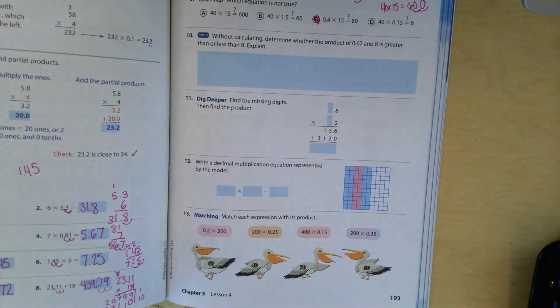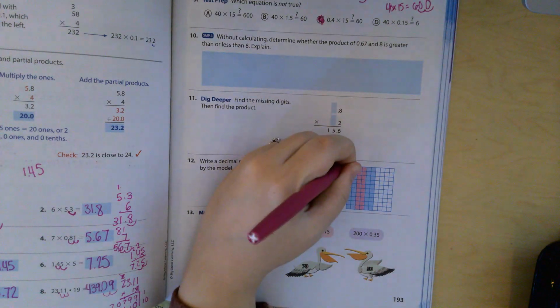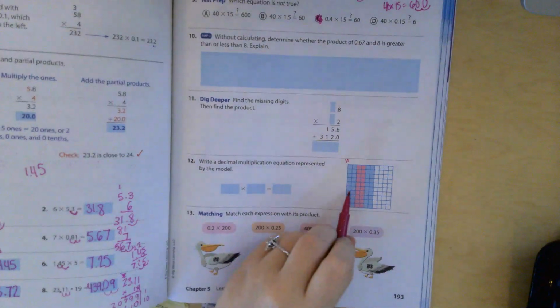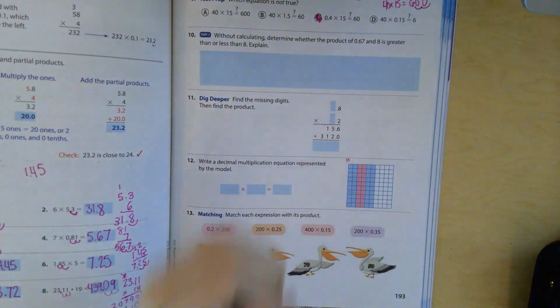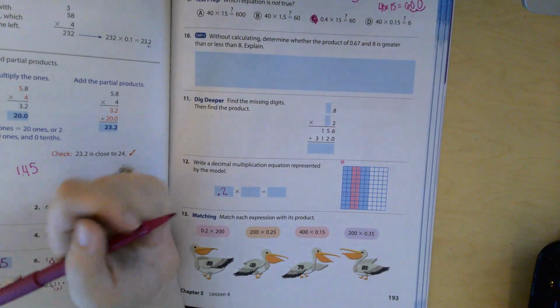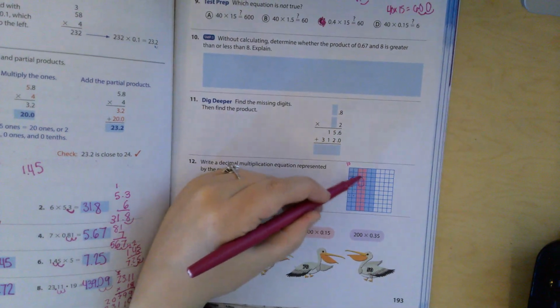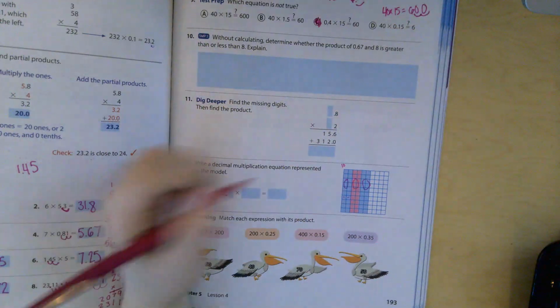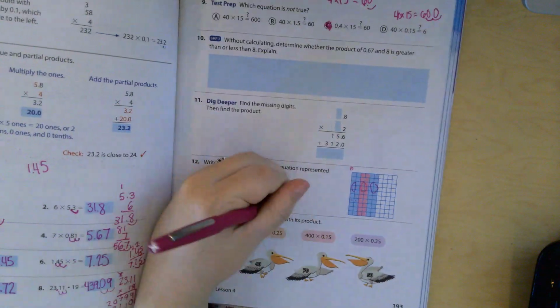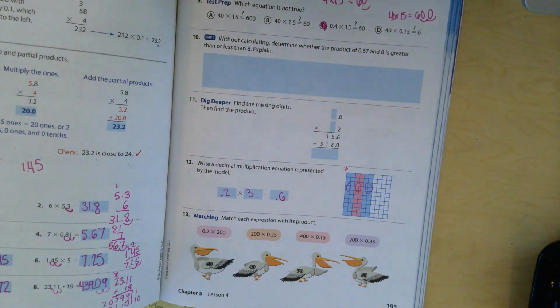Alright, then we're going to scoot down to number 12. Write a decimal multiplication equation represented by the model. Each of these is worth 10 out of 100, right? So I have 10, 20. So I have 0.2. And how many times do I do 0.2? 3 times. There's 3 groups of it, which should be 0.6 or 6/10 or 60 out of 100. Same thing.